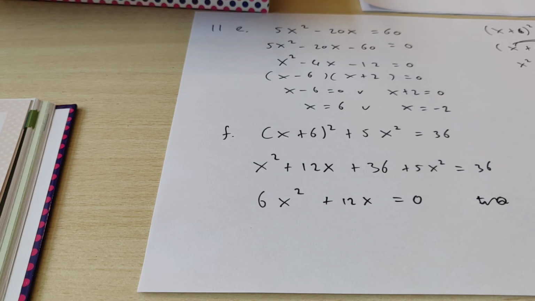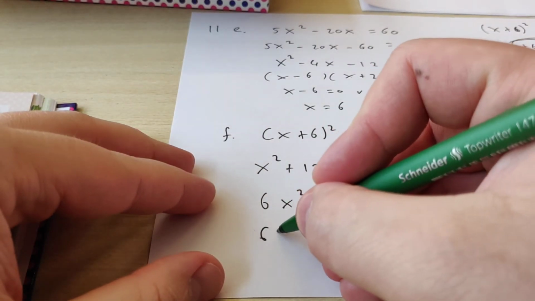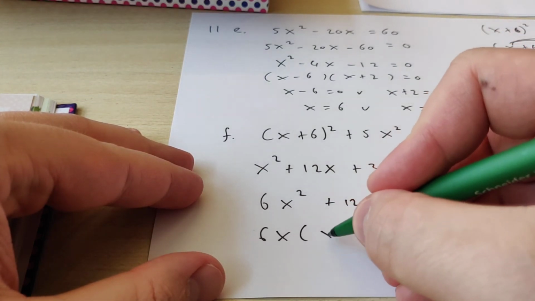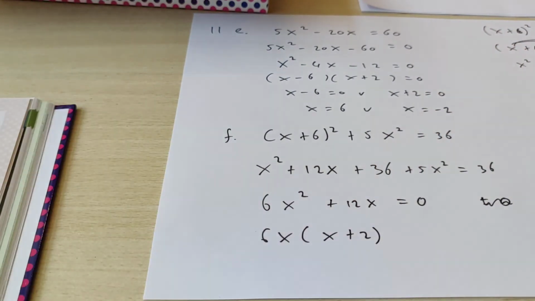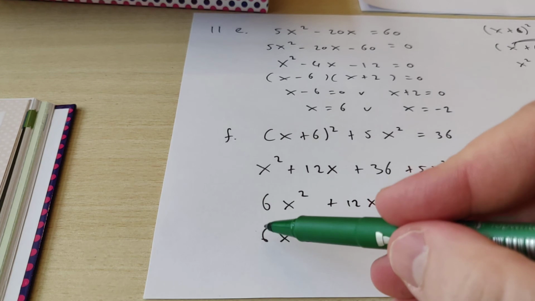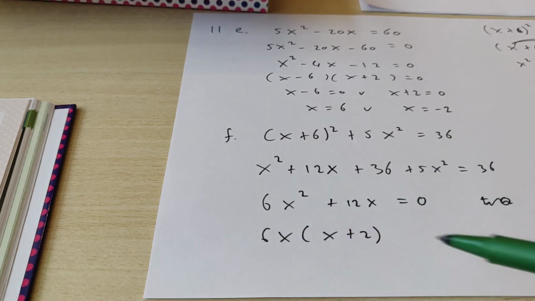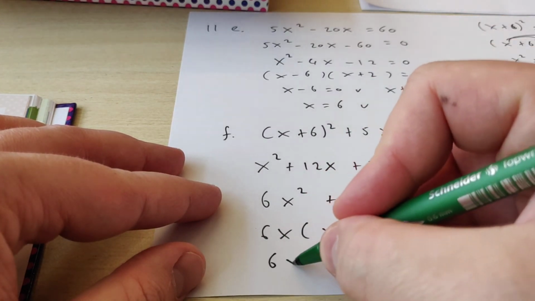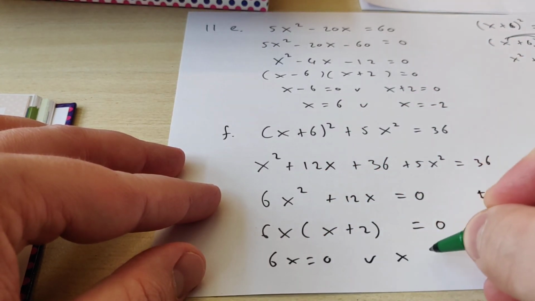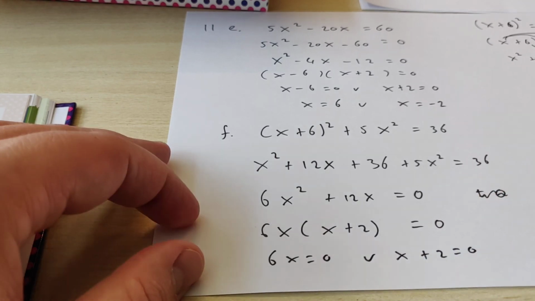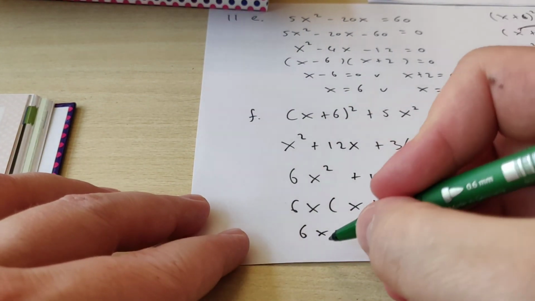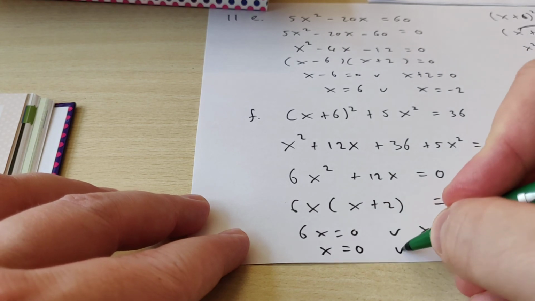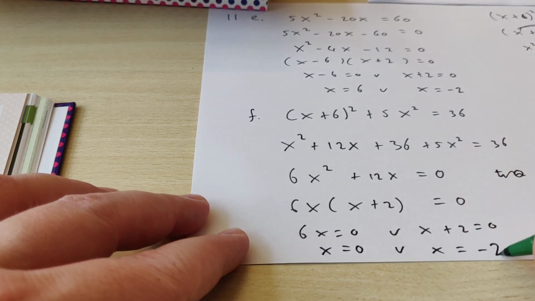Now we're going to factorize it. Both terms can be divided by x, but also by 6. So 6x, and then in the brackets you have left x plus 2. Because if you work out the brackets now, 6x times x is 6x squared, and 6x times 2 is 12x. Then we can split it up. We can say 6x is 0 or x plus 2 is 0. And then finally we can write down our answers. x is 0 or x equals minus 2.